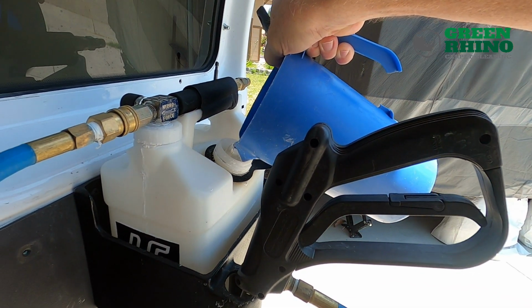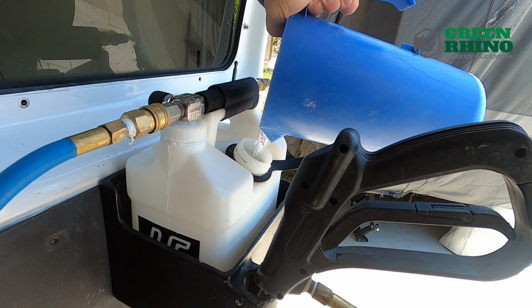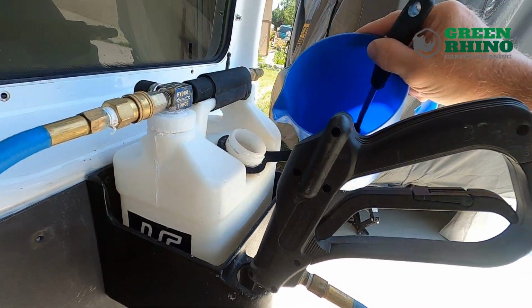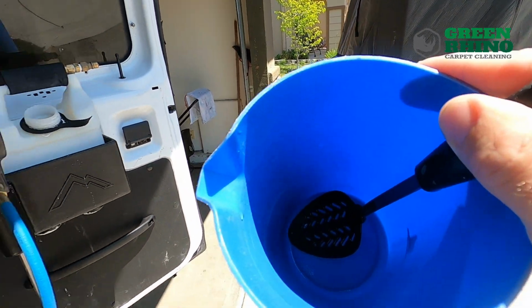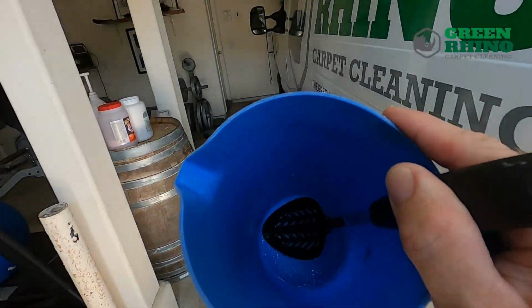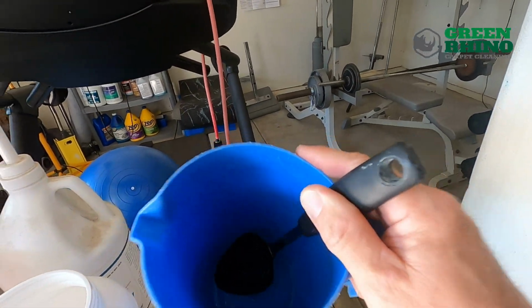Two of these will fill up a Hydro Force, by the way. Nothing left over. Now, if I would have put a full 12, I would have had to probably add a little bit more to mix it up. There might have been some left over.